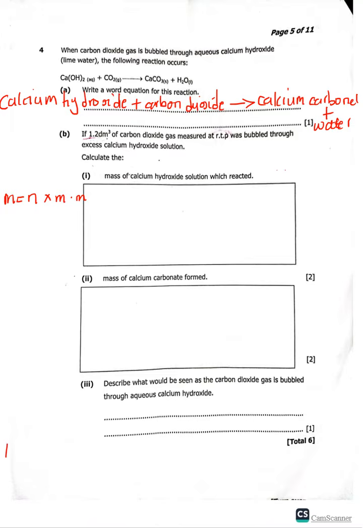There is 1 atom of calcium, so calcium times 1, plus the subscript here should multiply everything inside the bracket.